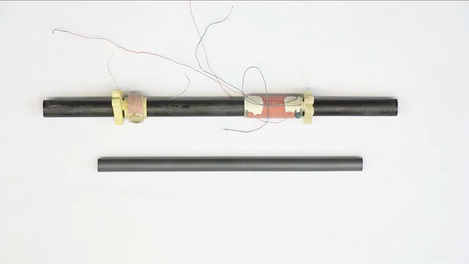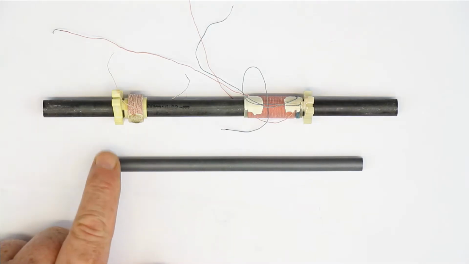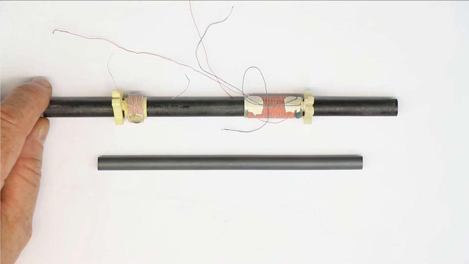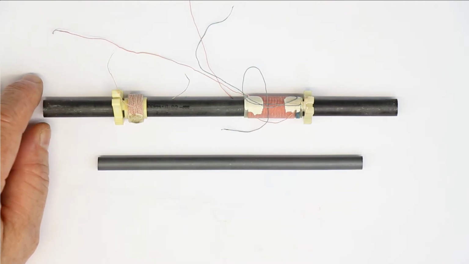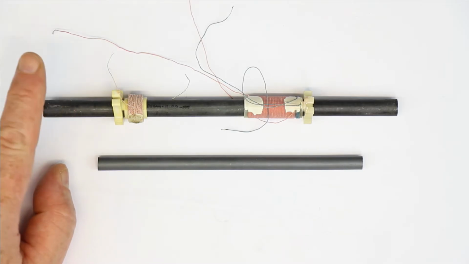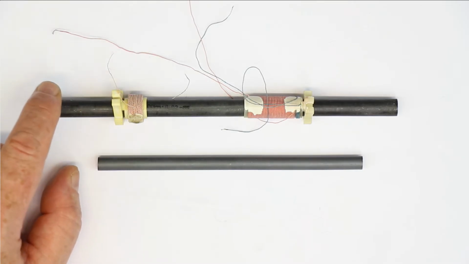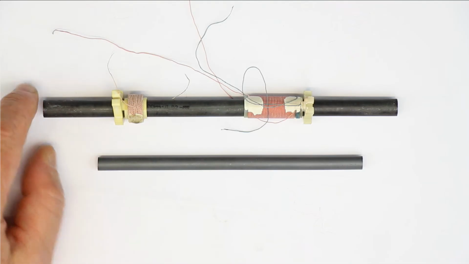Hi, this is Roger from Kanka Labs, and today it's about the usage of Ferrite-Rod or loopstick antennas for the shortwave range. Now, you might know that loopstick antennas are heavily used in the long and medium wave range for reception. The reason for this is manifold.